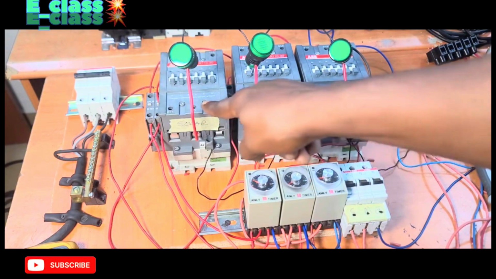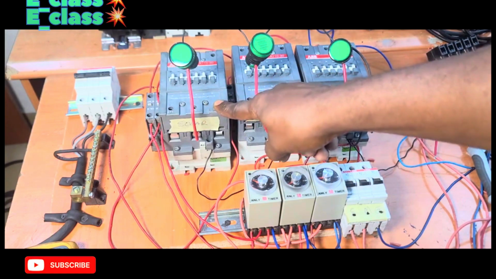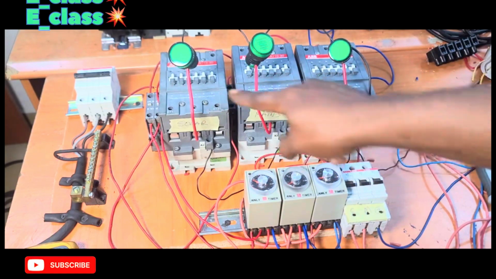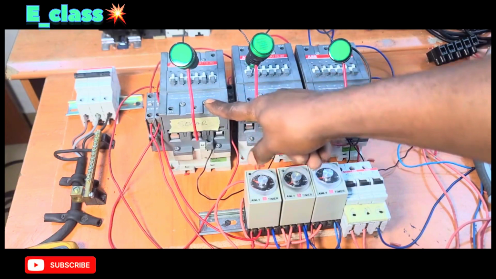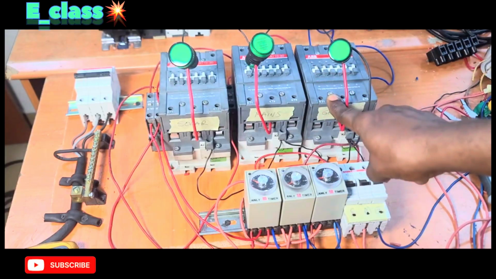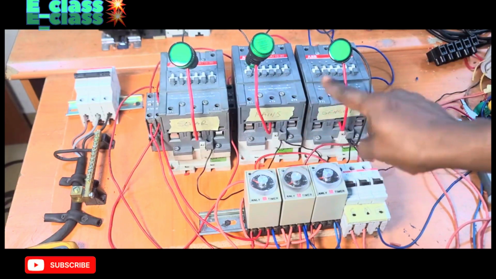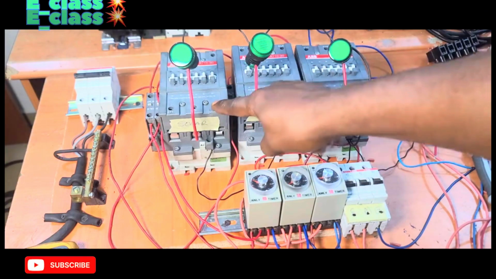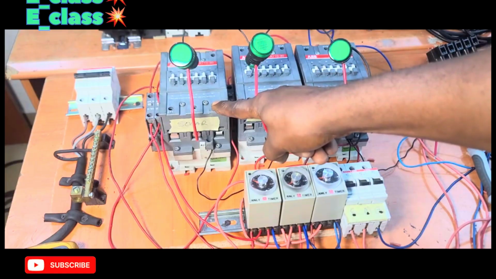It delays alongside this one. After that delay, this one cuts off while this one gets energized, which is not what we want to achieve. What we want is that when this one is on and solar is up and active, this one should cut off immediately while this one delays for some seconds and energizes.